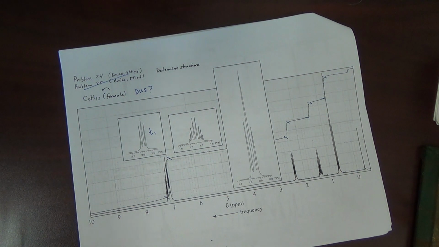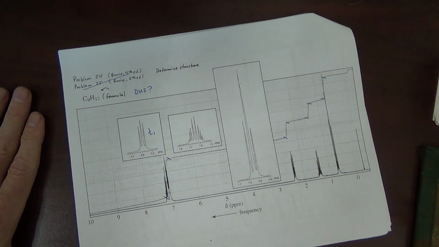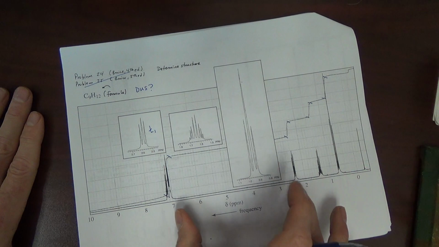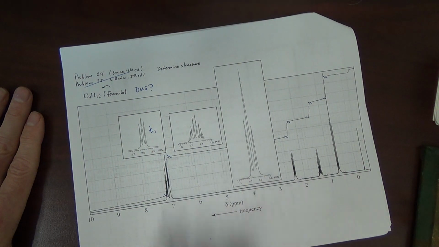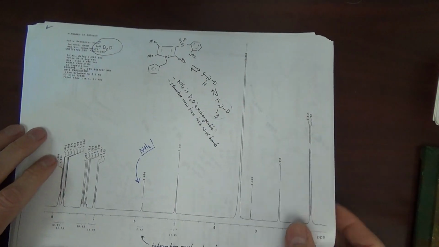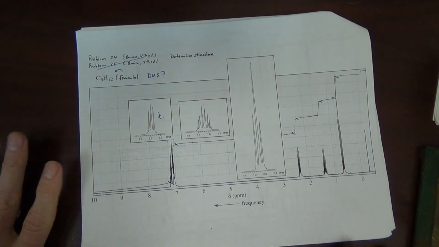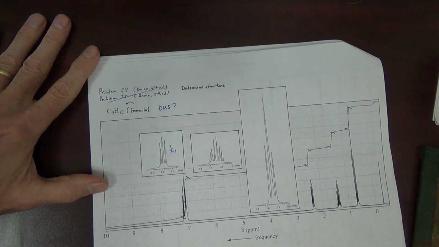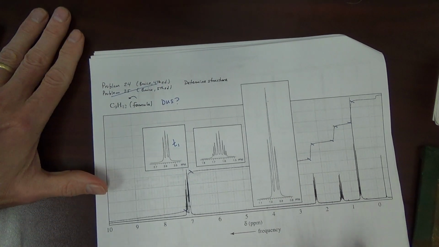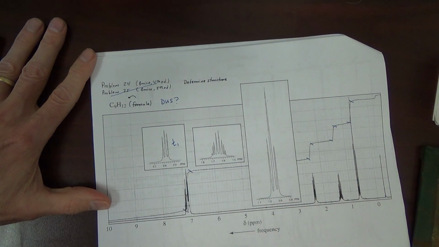Hi guys, in this fourth NMR video I will work some of the practice problems in the handout. These practice problems early on will focus primarily and only on Proton NMR. So this first one, the goal here is to determine structure.